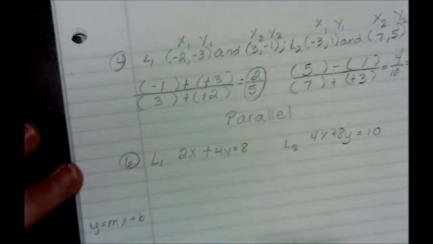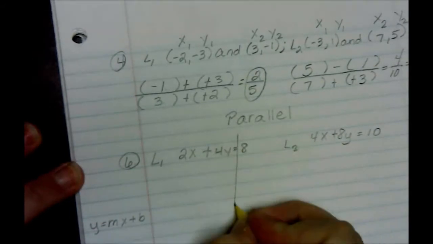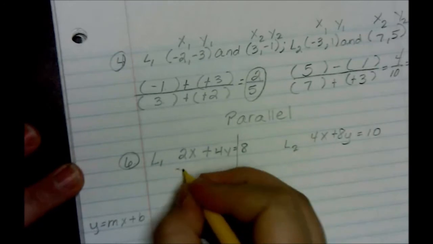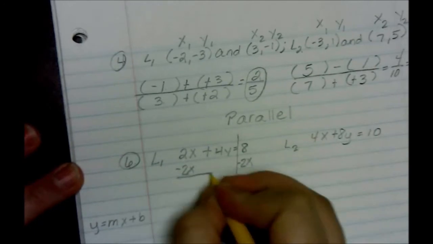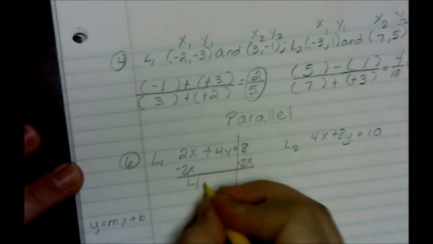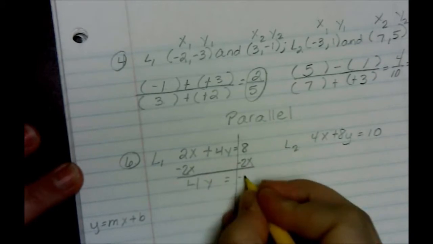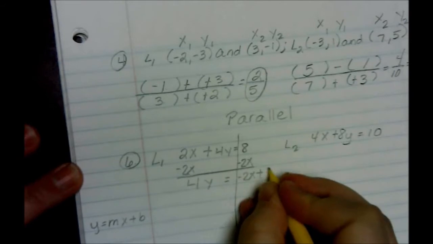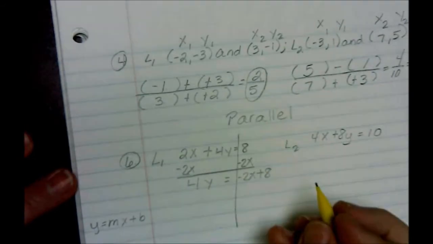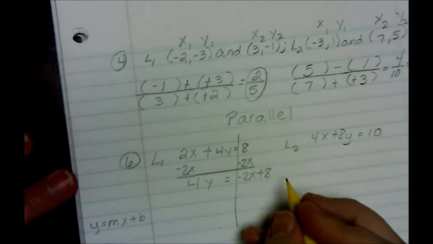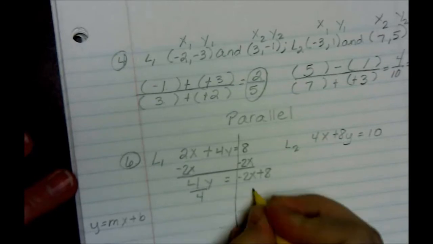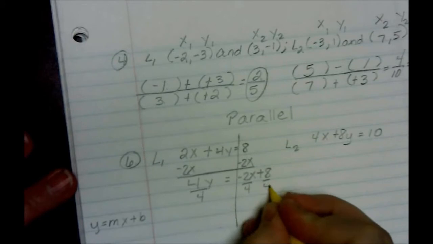So I'm going to draw my line through my equal sign and subtract 2x from each side. That gives us 4y equals negative 2x plus 8. Remember, we want the x term to be closest to your equal sign. And then we're going to divide each term by 4.